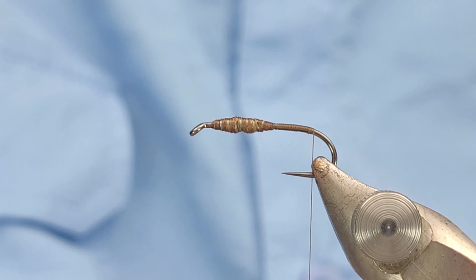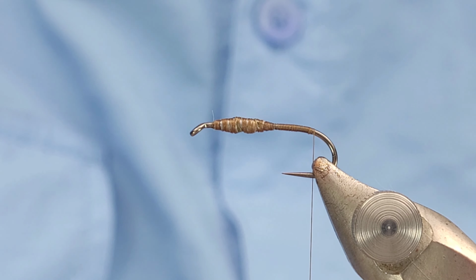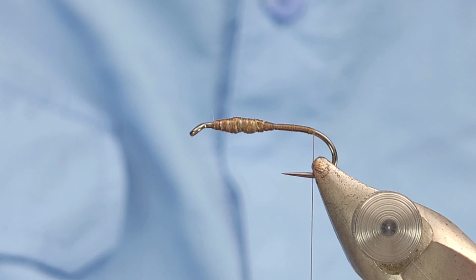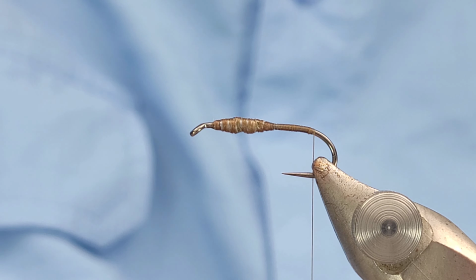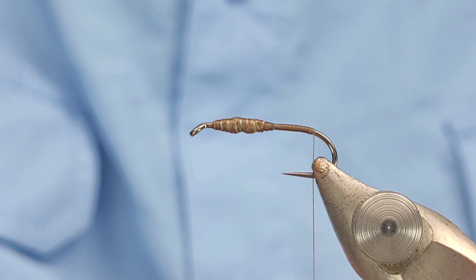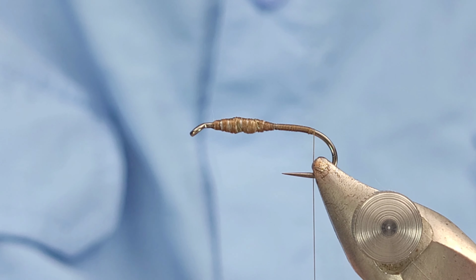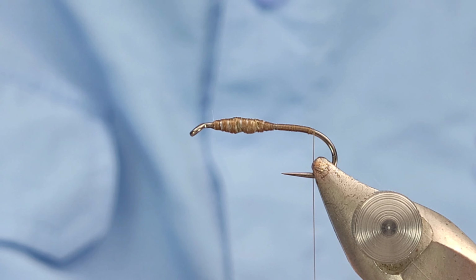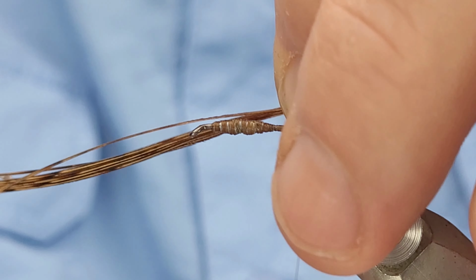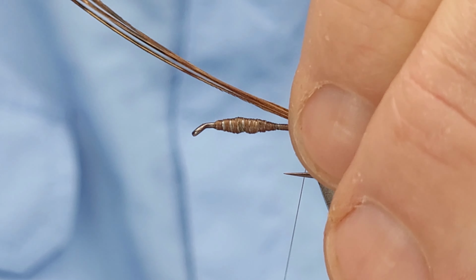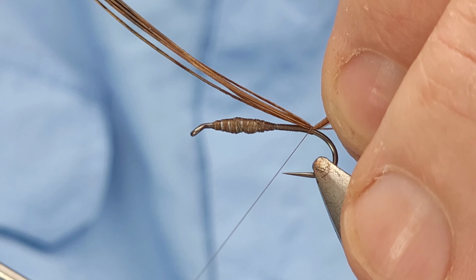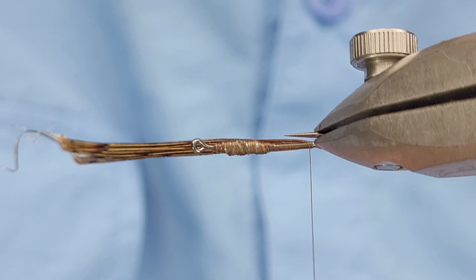For the tail, it's cock pheasant tail fibres. I'm going to take around about 8, which is fine. Although the actual insect itself only has 3 tails, it's just more impressionistic than anything else. I'll measure that out, quite stubby, so around about the thorax length, and catch it in. Yeah, that's about right. I don't want to overdo the tail length though.